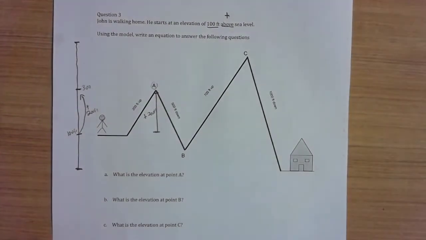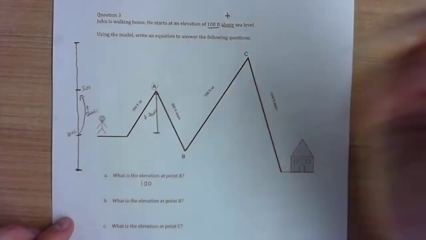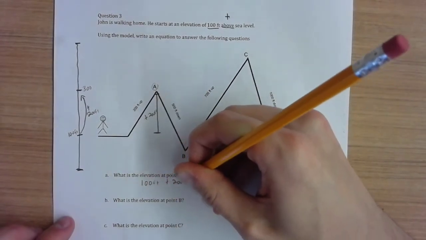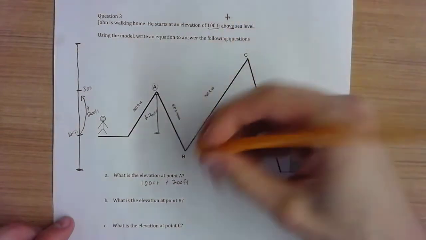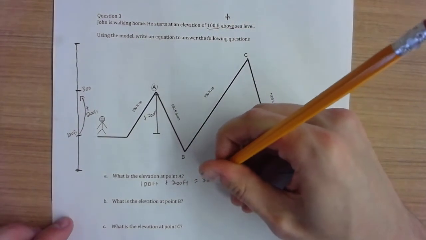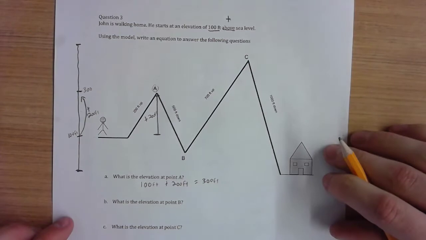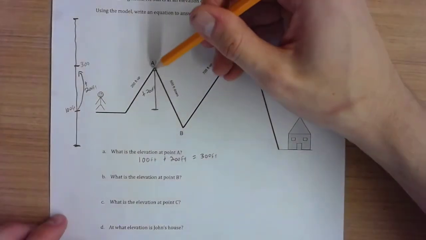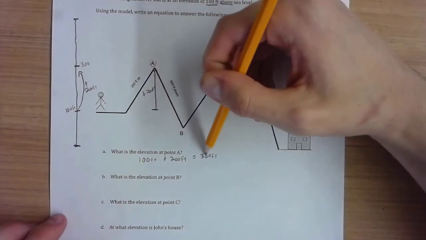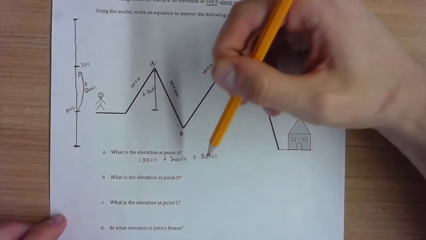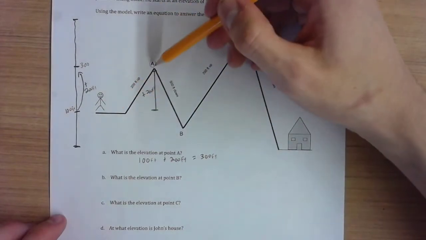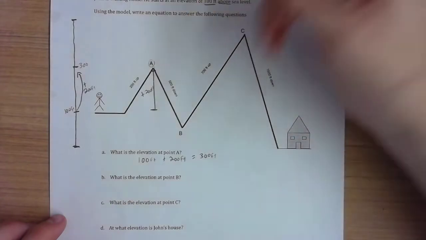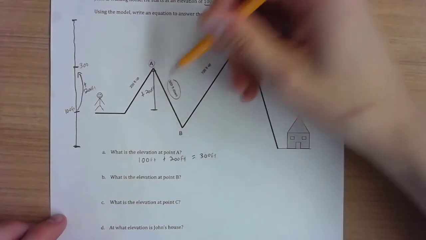So what would that look like as an equation? We have our original starting position of 100 feet plus 200 feet. That is how much we are going up, and that'll give us our final elevation of 300 feet, and that is at point A. Great, so now we are looking at point B. So we are starting now at 300 feet of elevation. Keep in mind that our position is different. John is no longer here, John is now here. So we are starting at 300 feet, and we are now going down 500 feet.